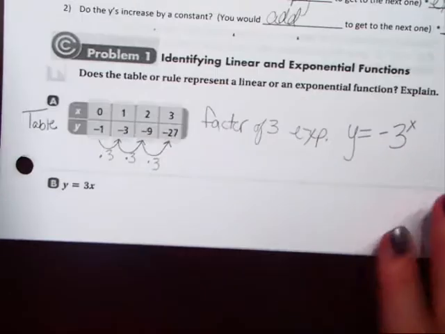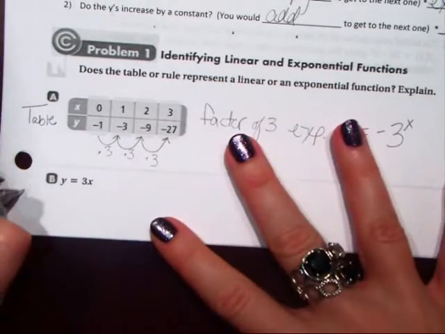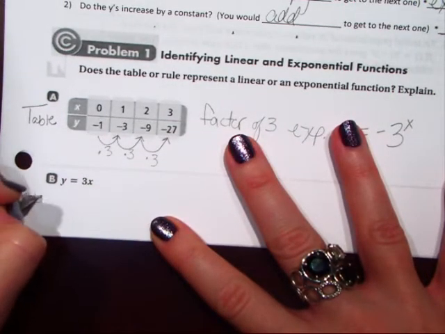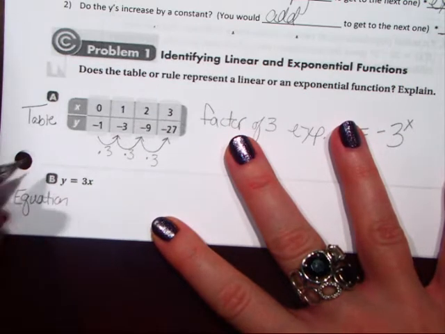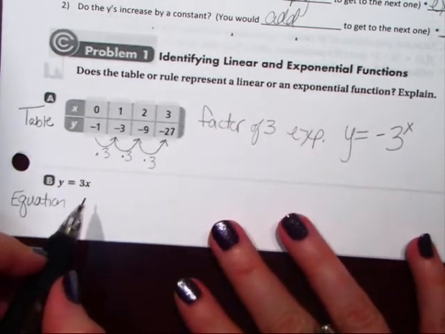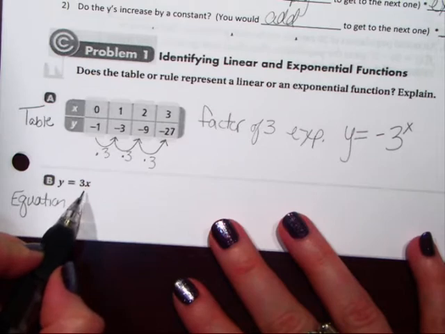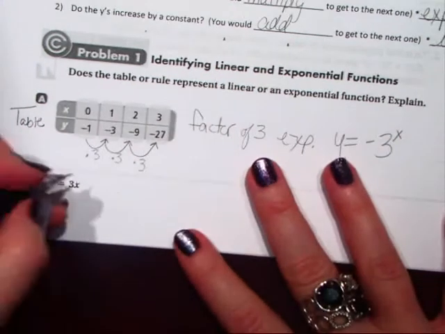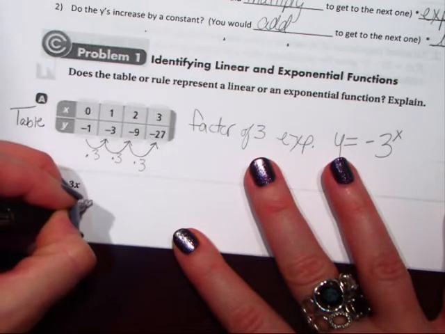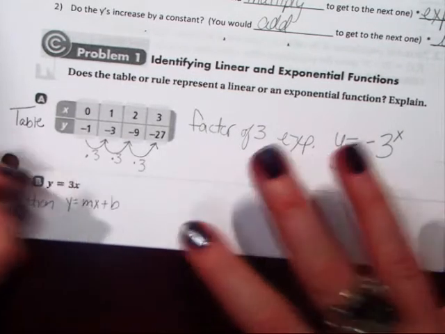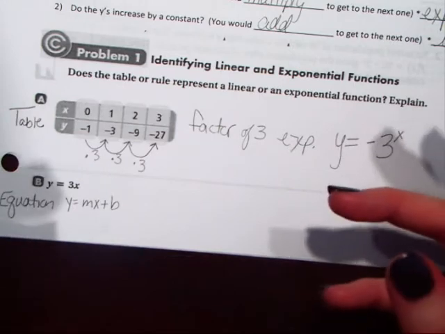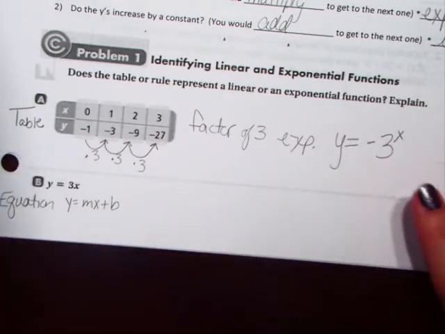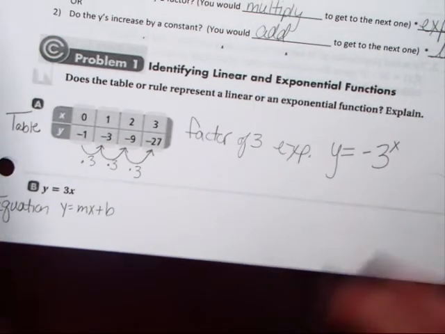Let's look at part B. Now this time, I gave you an equation. An equation is sometimes more difficult, but sometimes it's easier. Because you see how x isn't an exponent? That means this has to be linear. It takes the form, I hope you agree, of y equals mx plus b. B just so happens to be 0 in this problem. Let's say that you didn't quite sell me, Mrs. Angeli. How else could I tell?